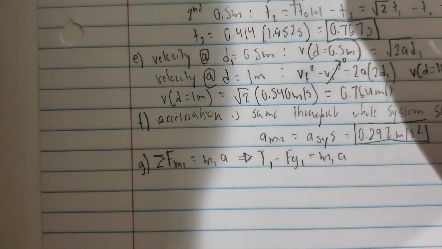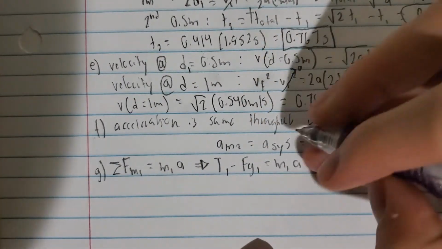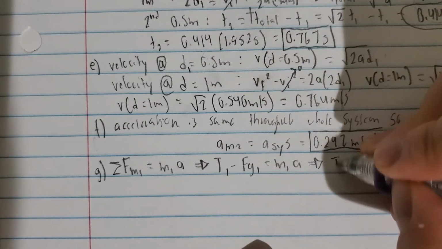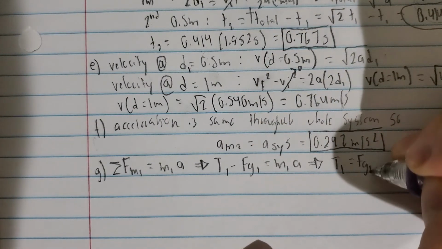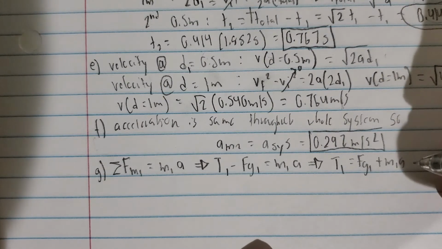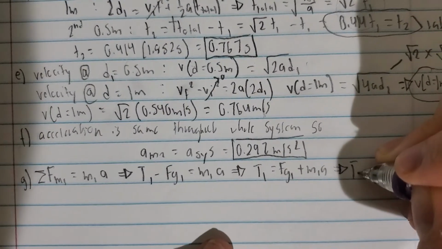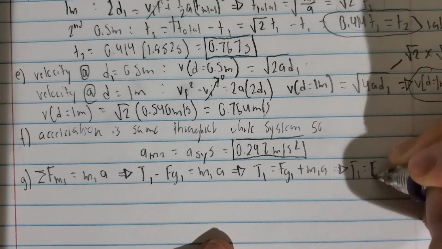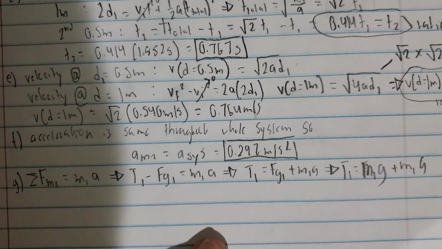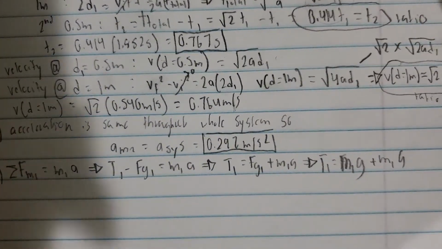So isolating for T1, I'm going to add Fg1 over. So T1 is equal to Fg1 plus M1A. Fg1 is M1 times G, so I'm going to sub that in right now. T1 is equal to M1G plus M1A. Now that I have the equation, I'm just going to plug in my numbers.